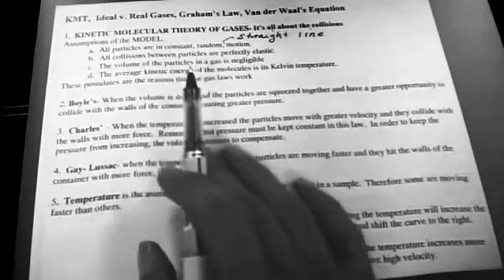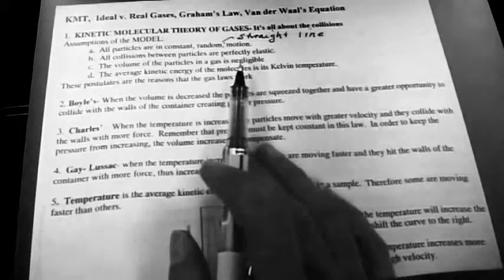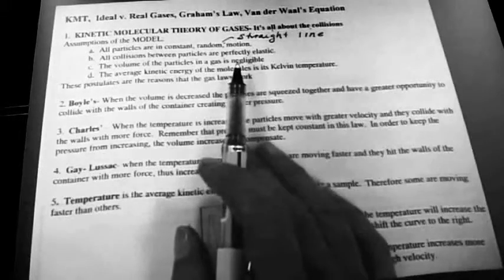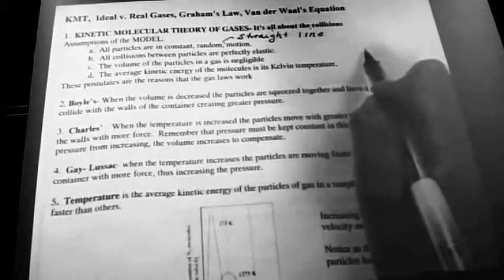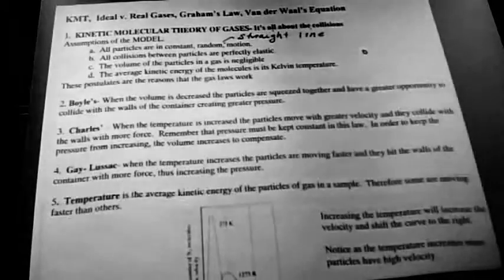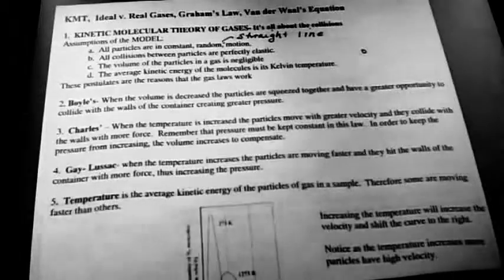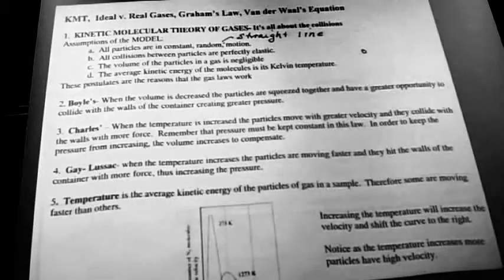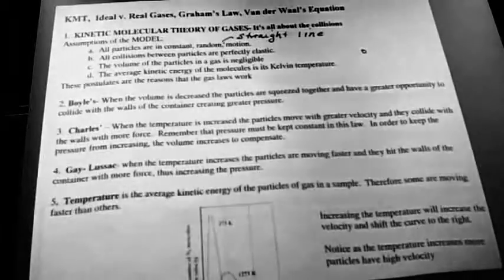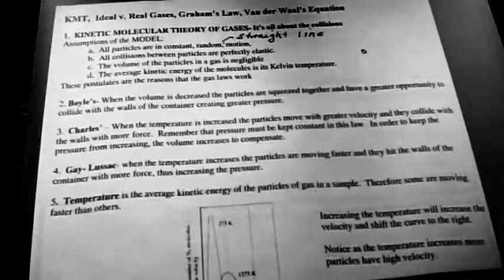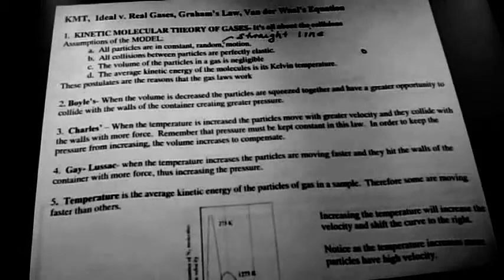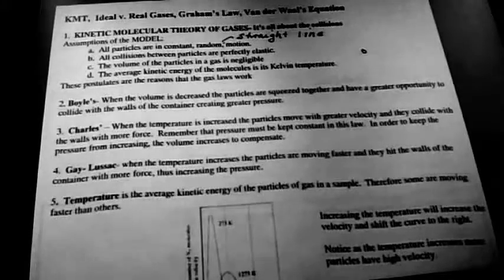Now, the volume of the particles in a gas is negligible. That is saying that the particle itself has a volume that is tiny compared to its container. Let's say the container is as big as this piece of paper. So what they're saying is the space occupied by the gas can be ignored.